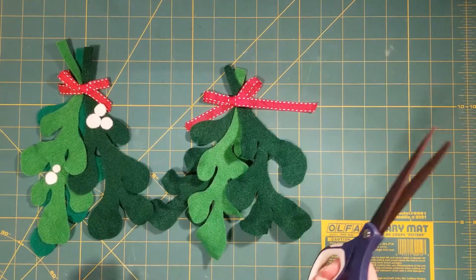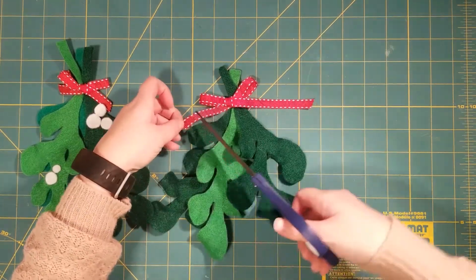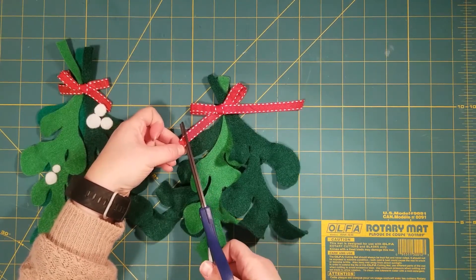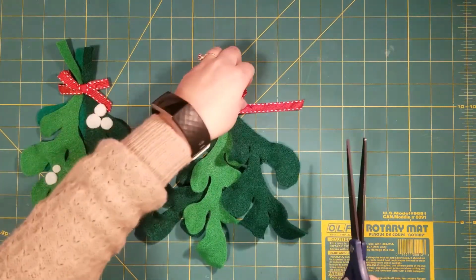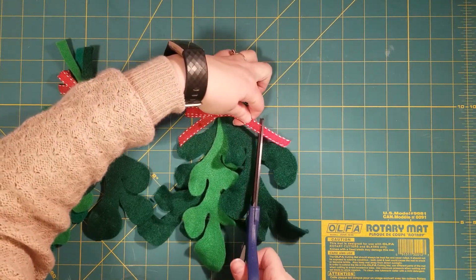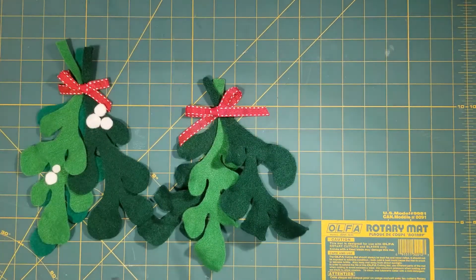Something that might be handy to have around is a pair of scissors, so you can just snip them. Let's see, which direction do I want to go? Snip them however works best. So there is my ribbon.